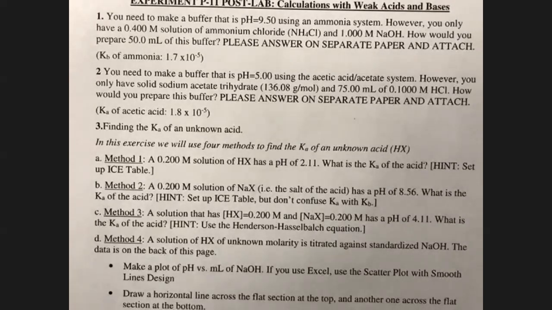Remember that we said that the salt solutions of a weak acid give us hydrolysis, right? They basically affect the pH, unlike, let's say, sodium chloride. So this is method number 2.